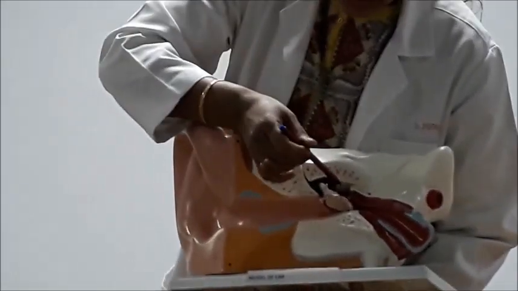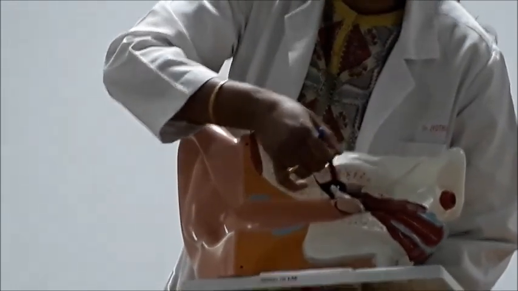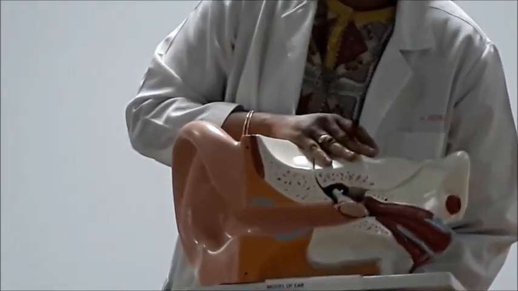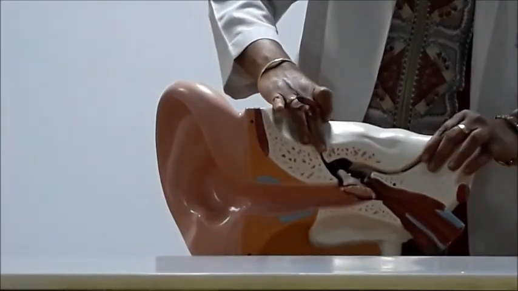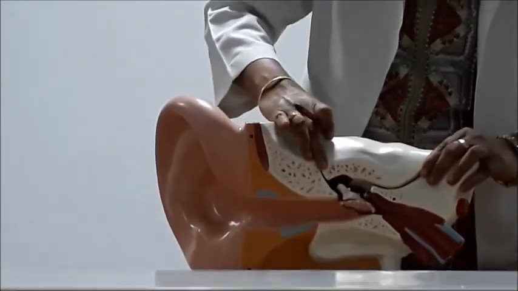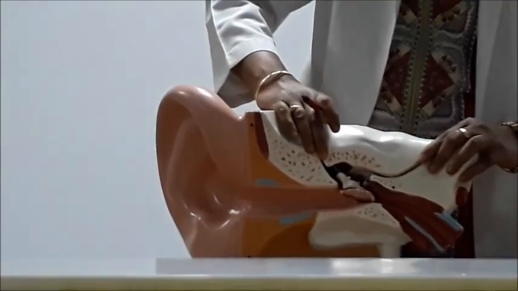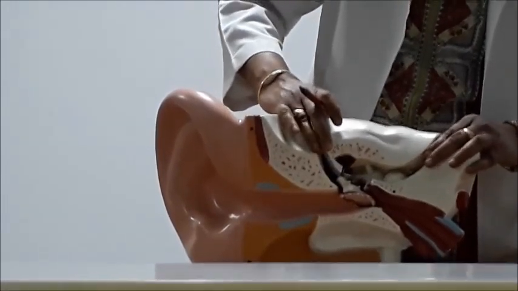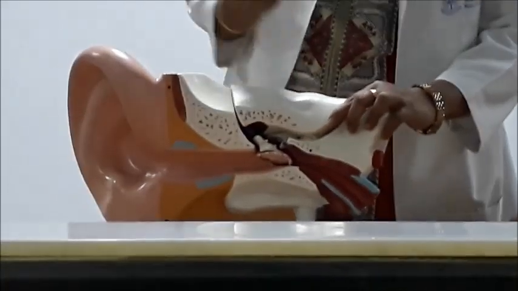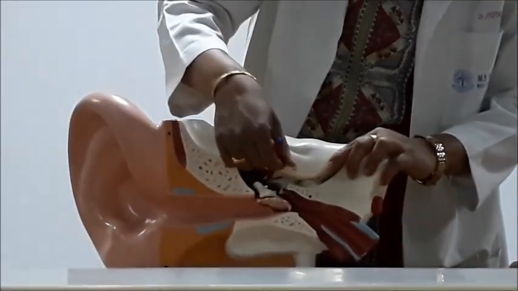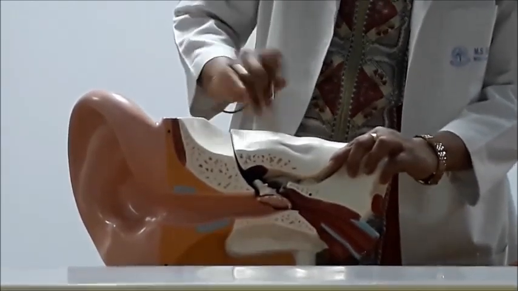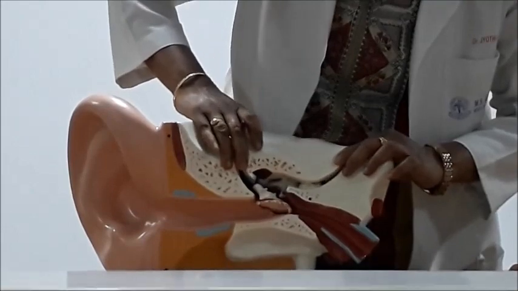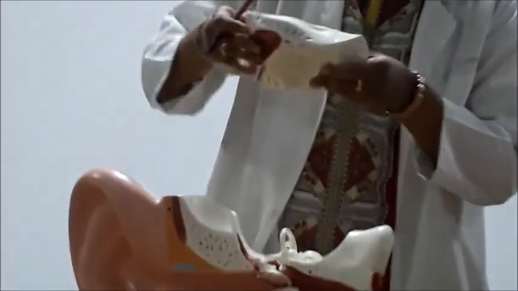So the cavity what you are seeing here is the middle ear cavity, which is present within the petrous part of the temporal bone. So this is the roof of the middle ear, which is made up of very thin plate of bone called tegmen tympani, which separates the middle cranial fossa from the tympanic cavity. So the temporal lobe of the cerebrum will be on the middle cranial fossa. So now I am removing the roof of the middle ear cavity. This is the tegmen tympani.